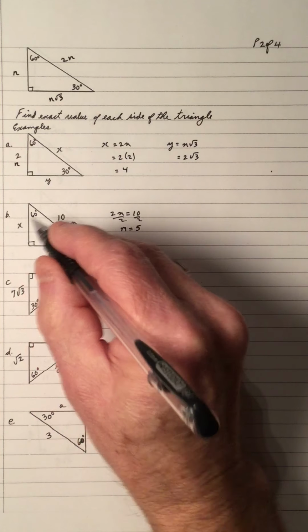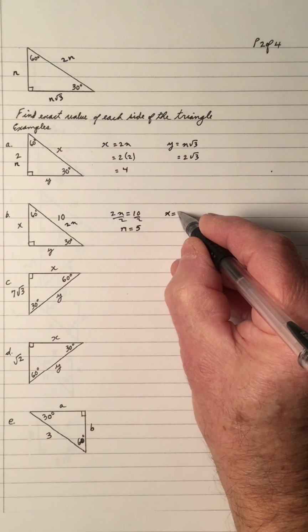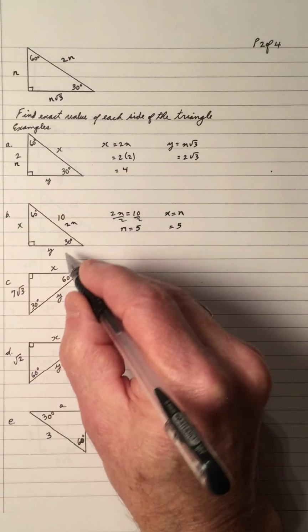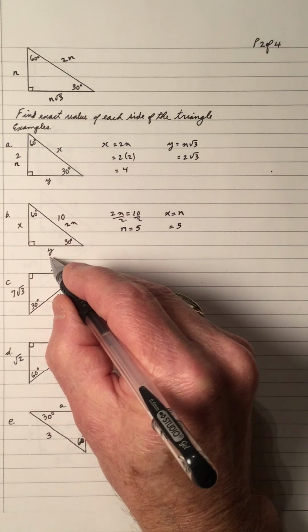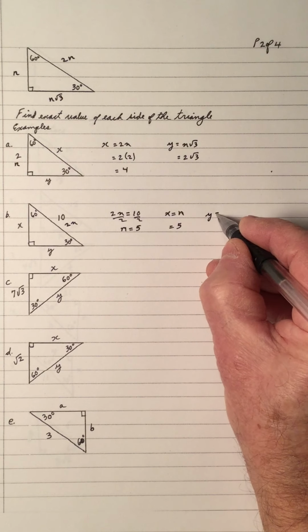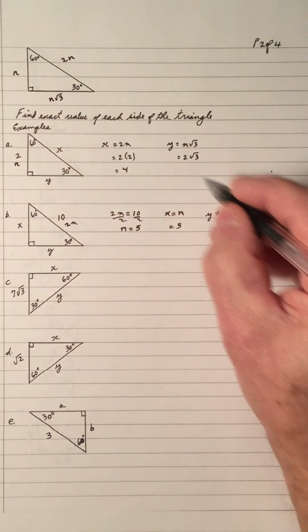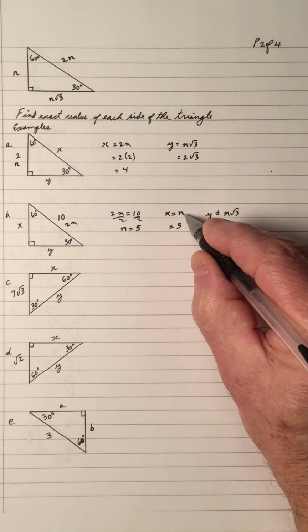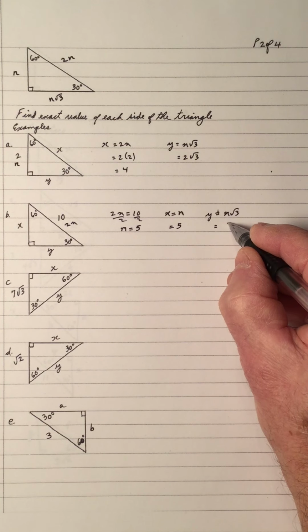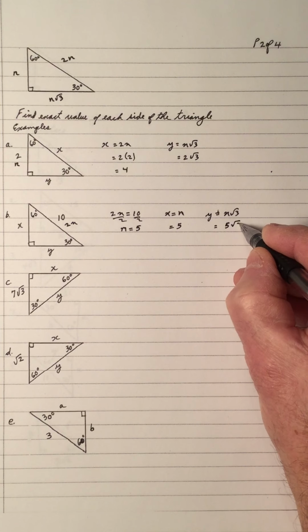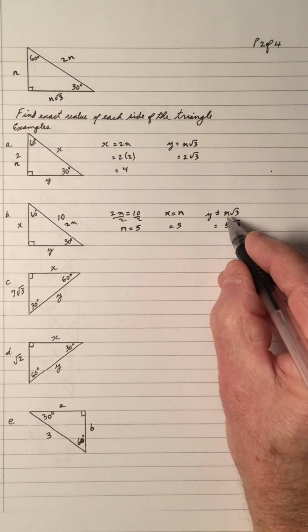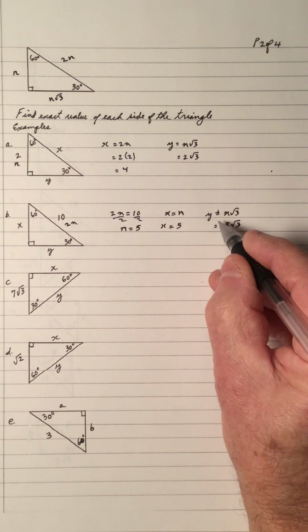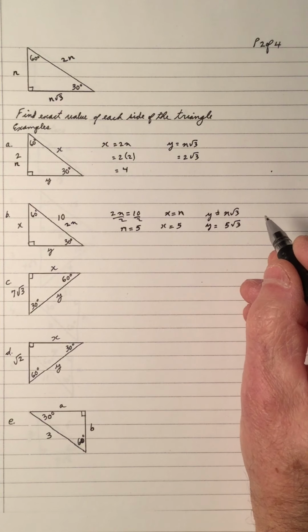So x is n, that means x is 5. And y is opposite to 60, so y is n root 3. N is 5, so it's 5 root 3. So x becomes 5, and y becomes 5 root 3.